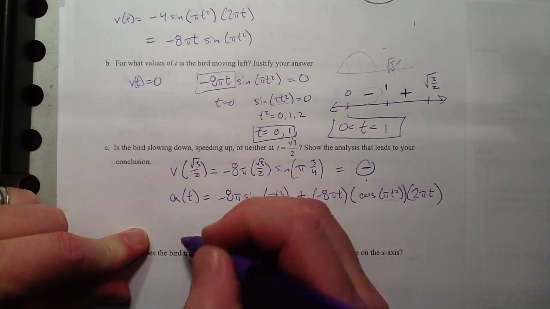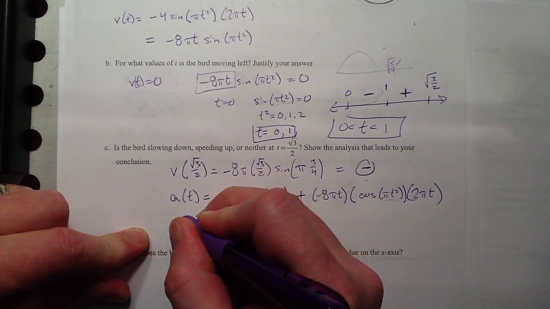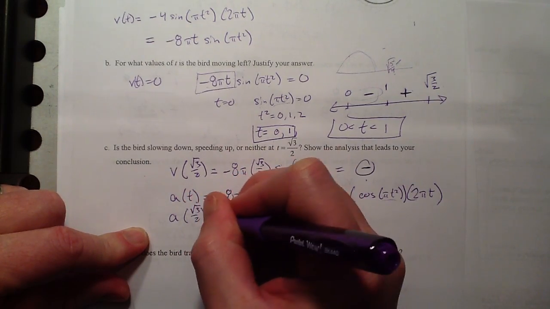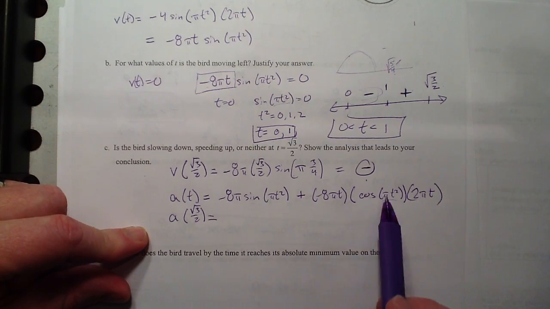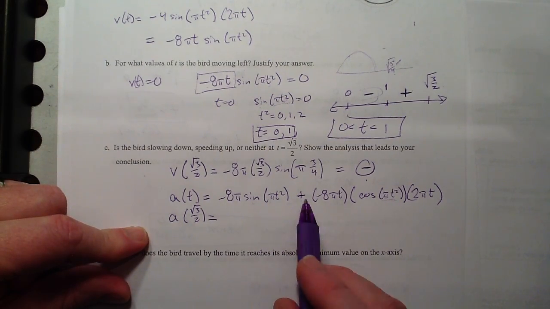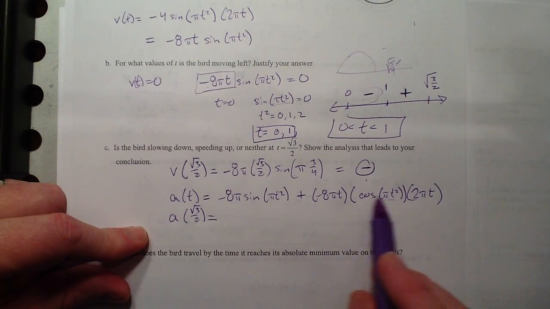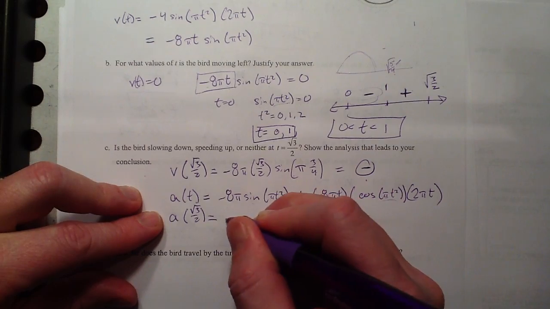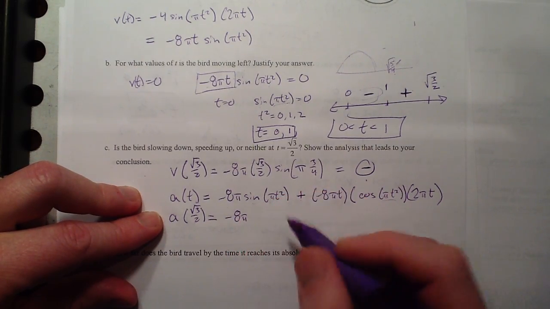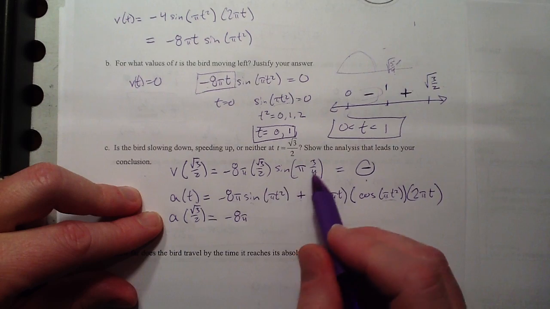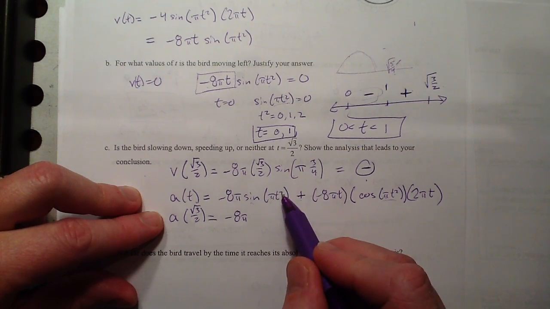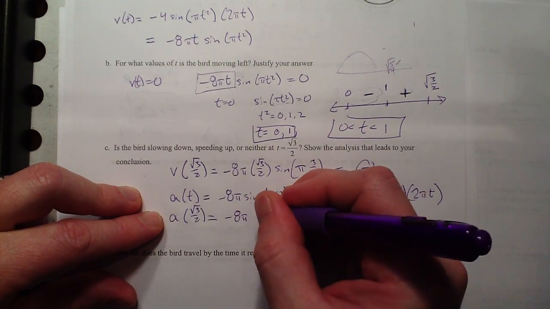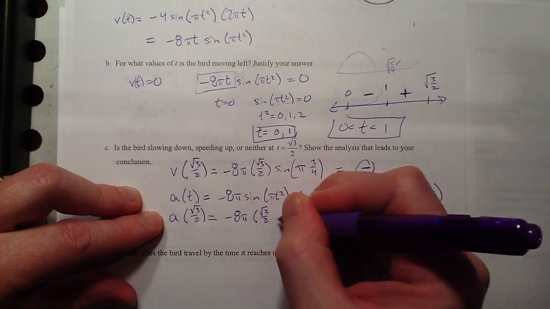Now, we want to know what is the sign of the acceleration at the square root of 3 over 2. And I have something plus something, so I think I better keep track of what these values are. It's not all a product, so it's a little trickier to figure out if it's positive or negative. Let's see if we can do it. Got negative 8 pi times the sine. Remember, we just did this part. That's t squared is 3/4. The sine of 3 pi over 4 is square root of 2 over 2.